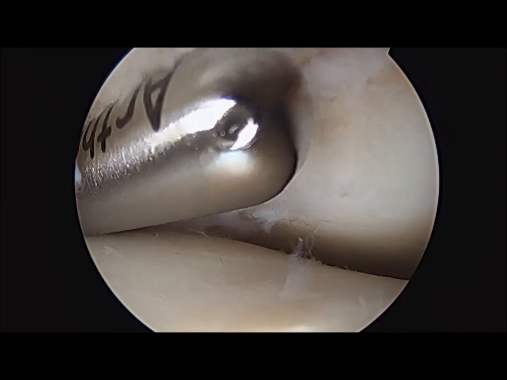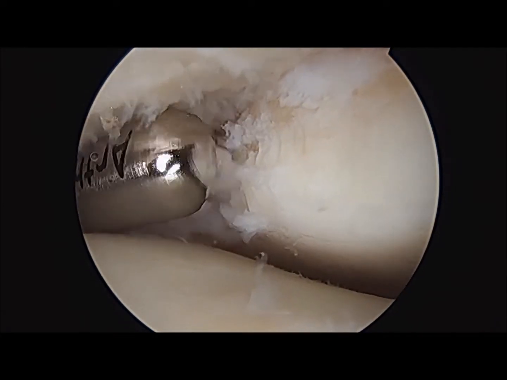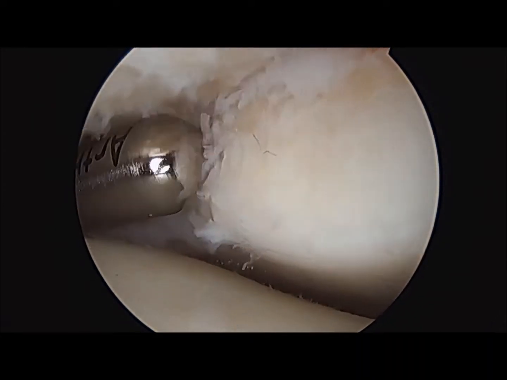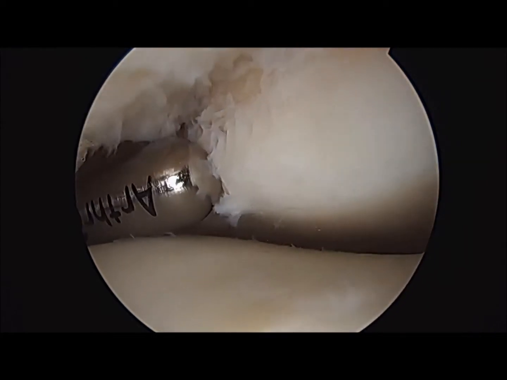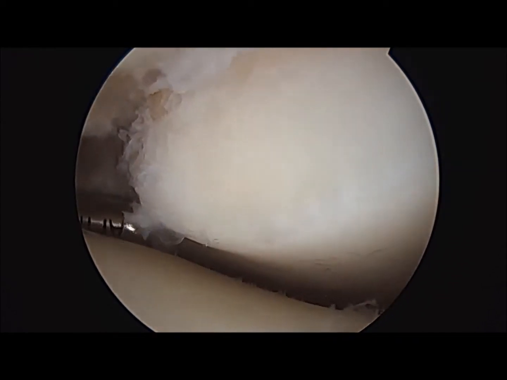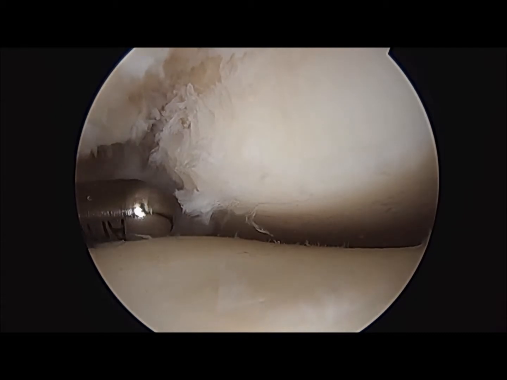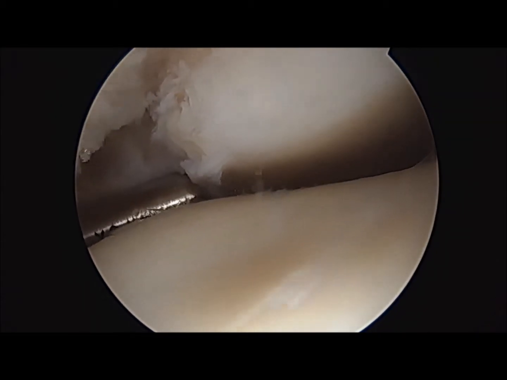This is the anterior medial gutter. We're going to go ahead and take some of this stuff out here. Copious amount of synovitis. Go ahead and take this out with a little bit of distraction. A little bit of suction.